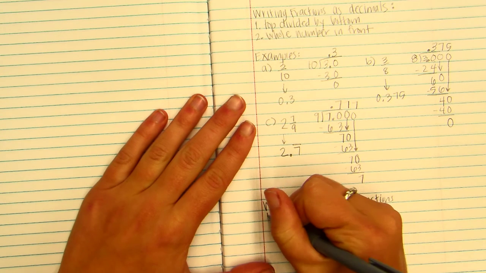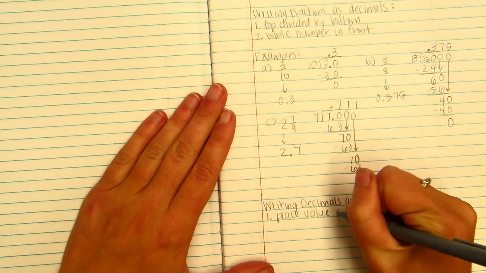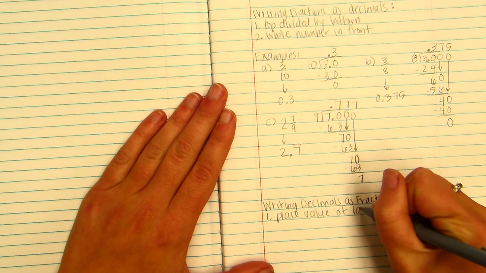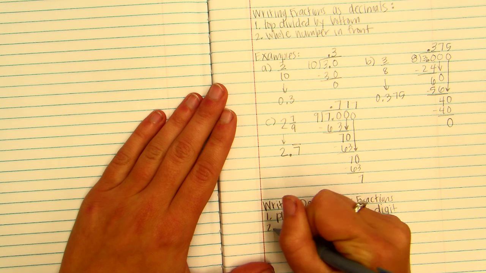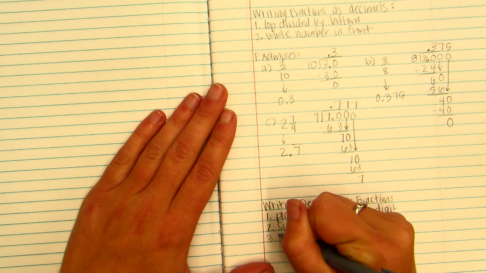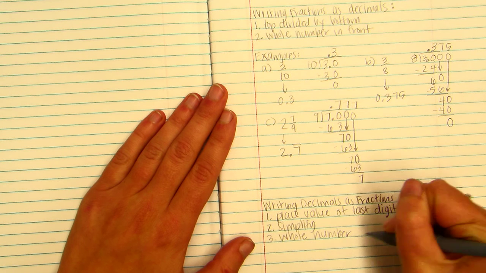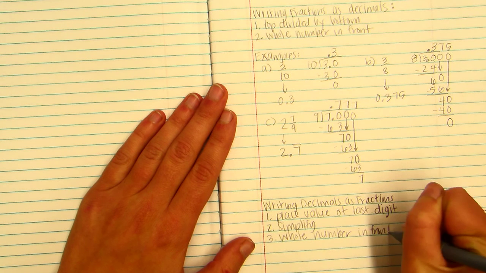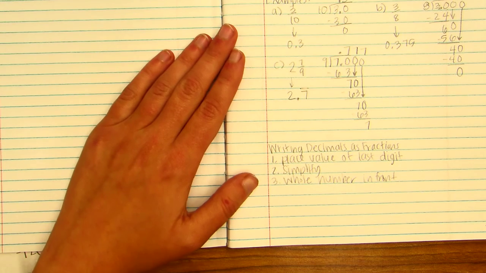So the first step is the place value of the last digit. To simplify, and then we might have to put the whole number in front.